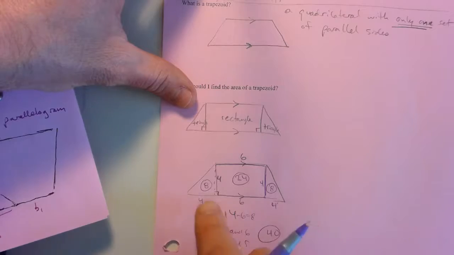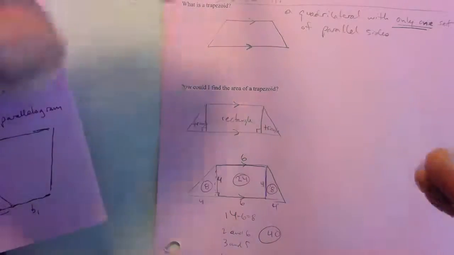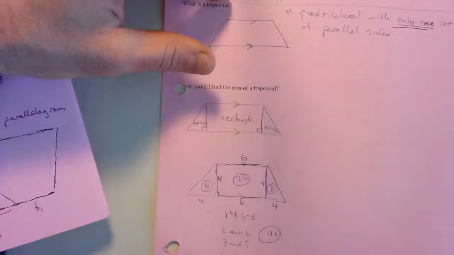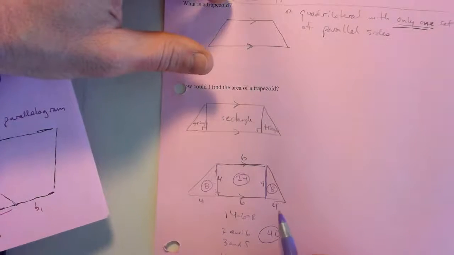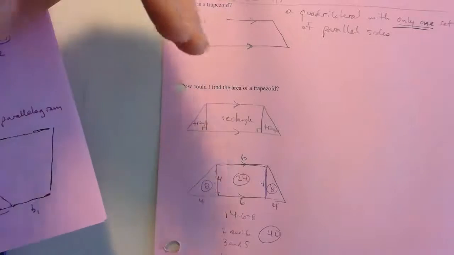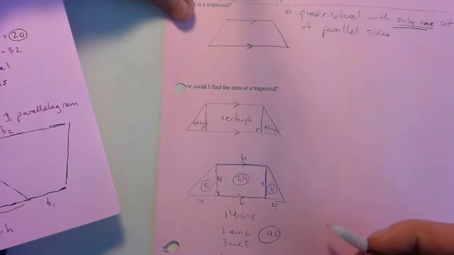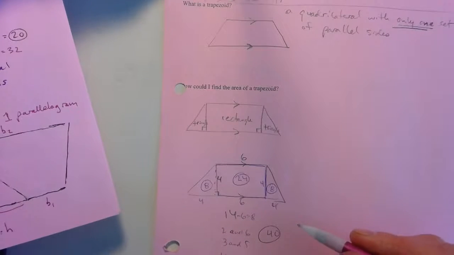If I had broken this up into 3 and 5, I would have gotten the same exact answer. It was still getting me 40. If I had done 2 and 6, same exact answer. 1 and 7, 1.5 and 6.5, it doesn't matter. It's always going to be the same. So that's method 1, to just break it up like that, and that's a great way to go.